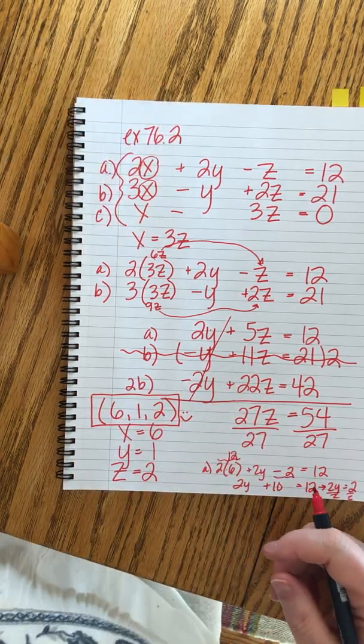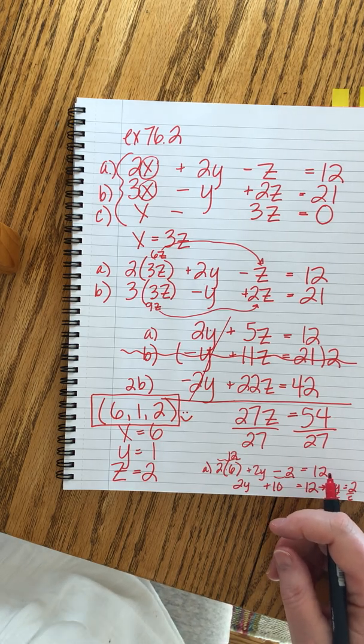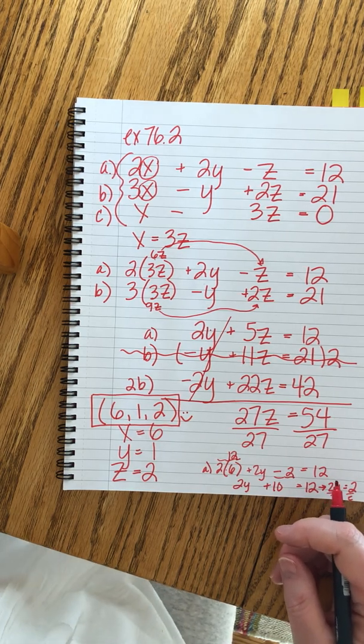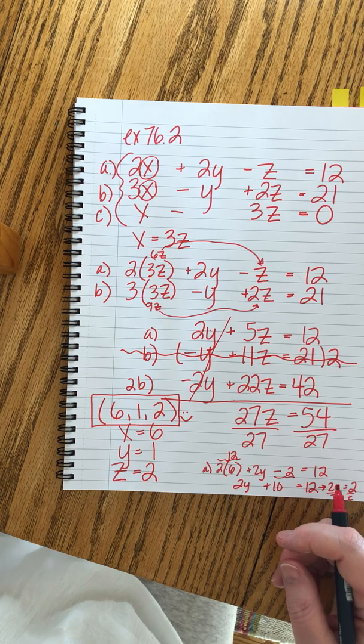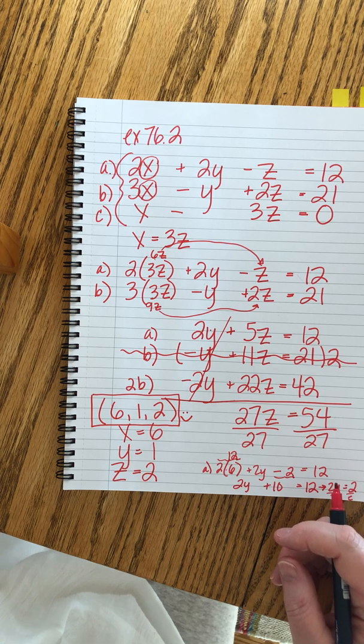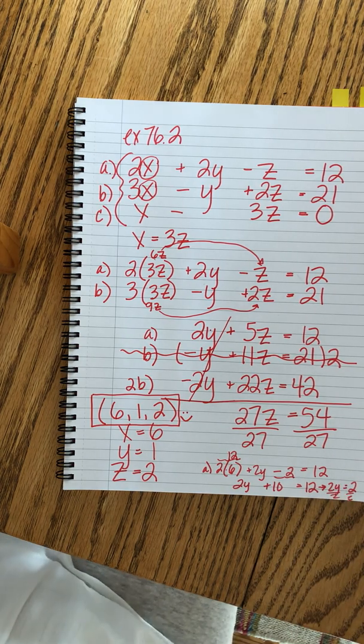Yay, that's the right answer. Okay, so these problems, they're fancy, right? They're not all that difficult. It's just substitution and elimination, which we've been doing for quite a while, but it's fancy.